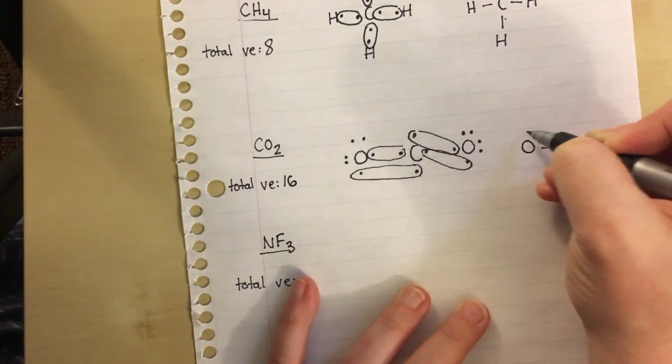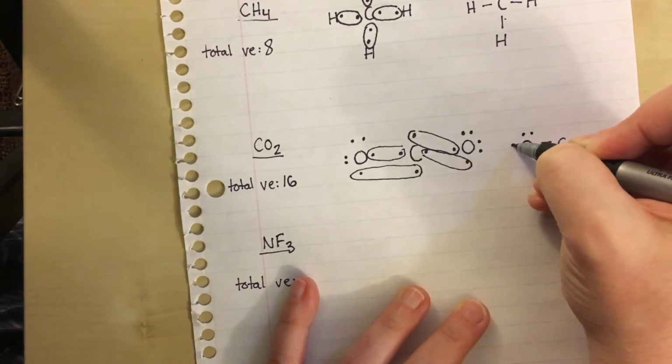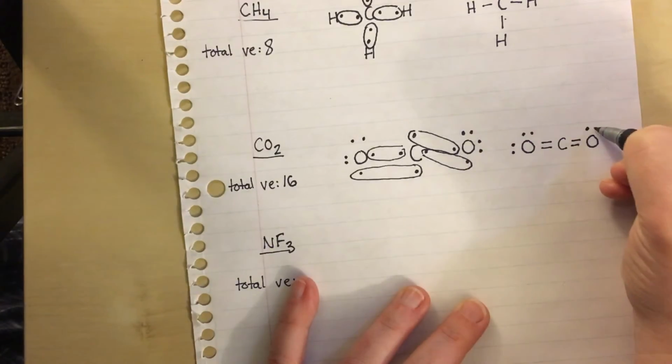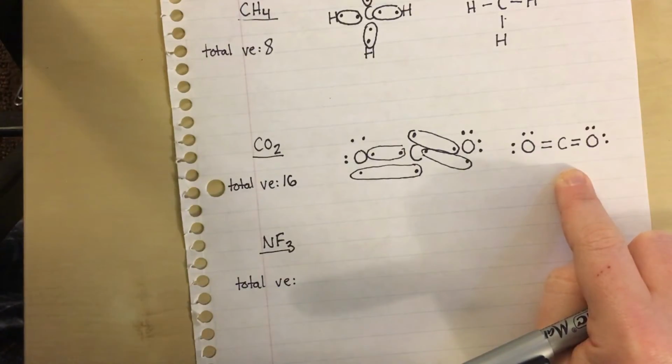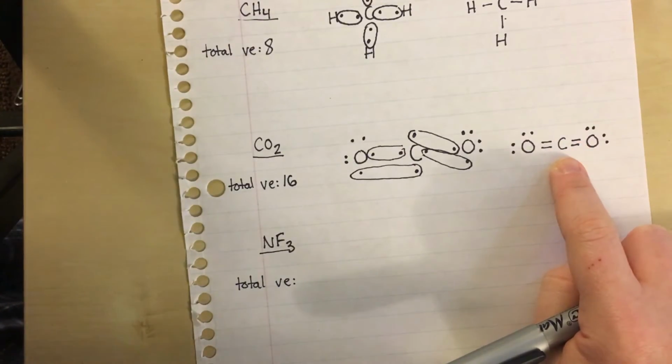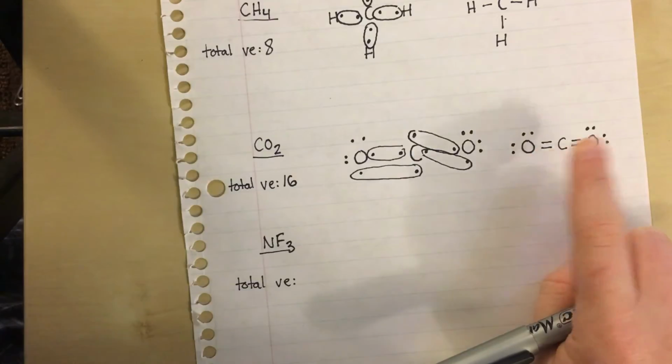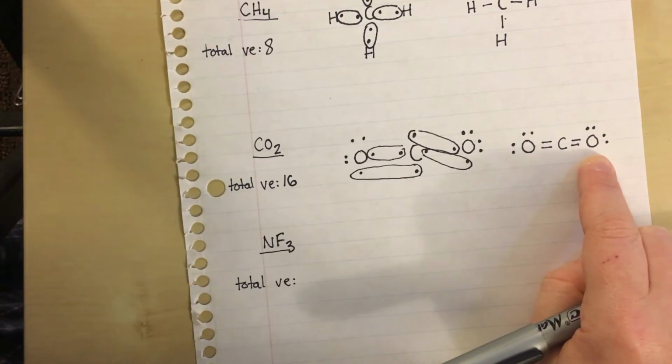Remember, the unshared electrons are still part of the structure, so I have 2 pairs of unshared electrons on each oxygen atom. This is the Lewis structure for carbon dioxide. Carbon in the middle, a double bond with this oxygen, and a double bond with this oxygen.